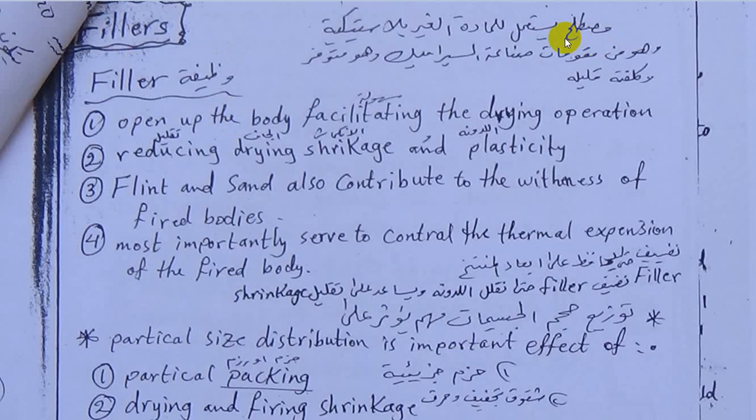Fillers. A term used for the non-plastic material, and it is a very essential element incorporated in ceramic manufacturing. It is considered plentiful, with high costs. The filler is plentiful and costly. The function of the filler.